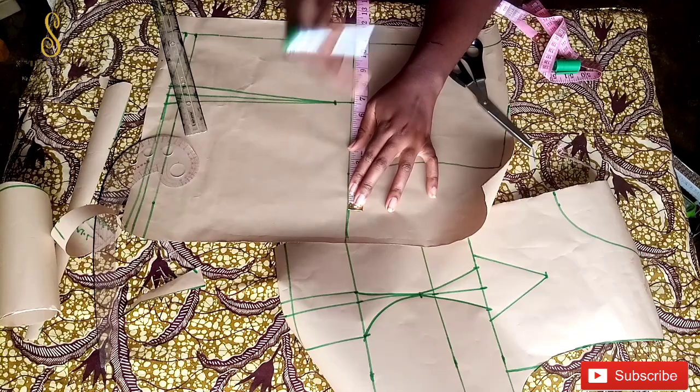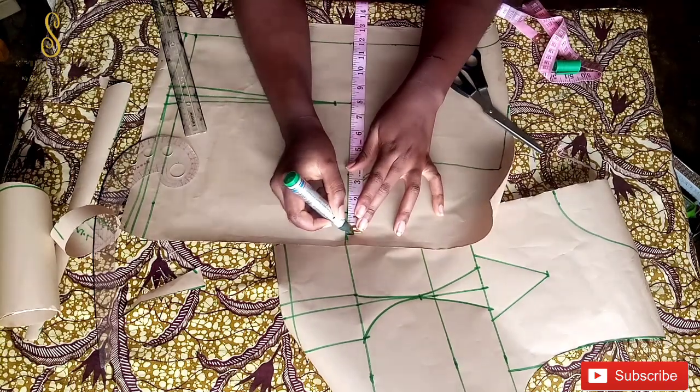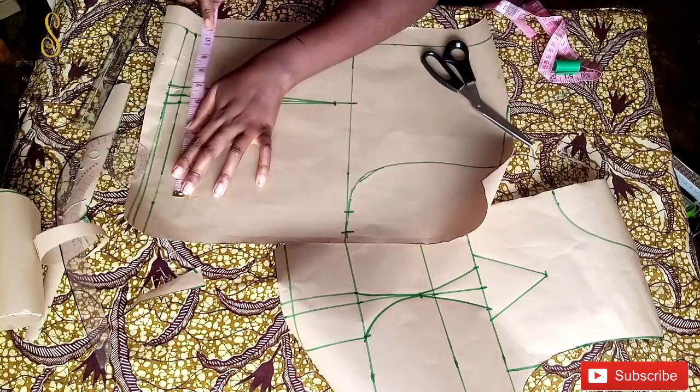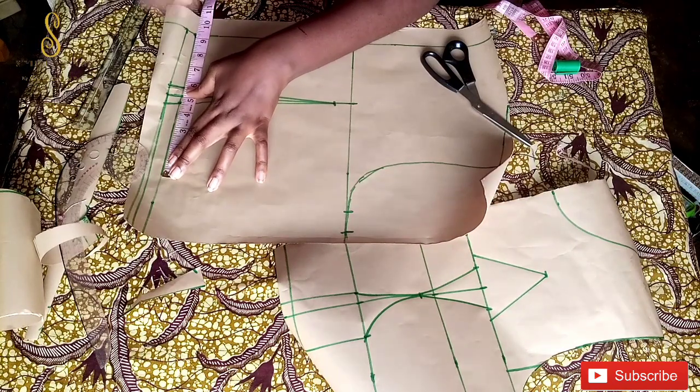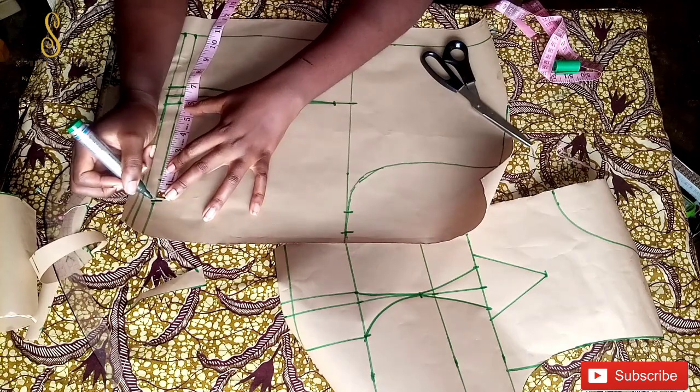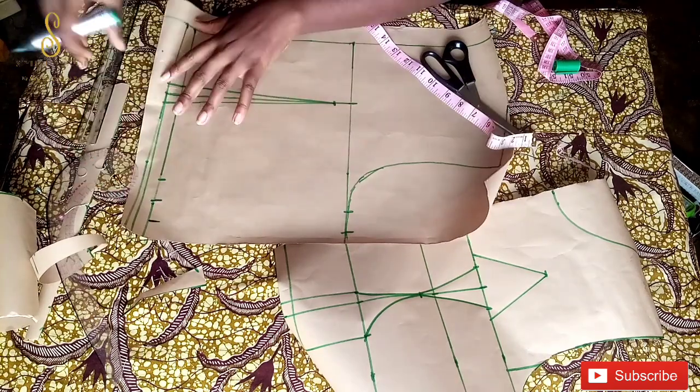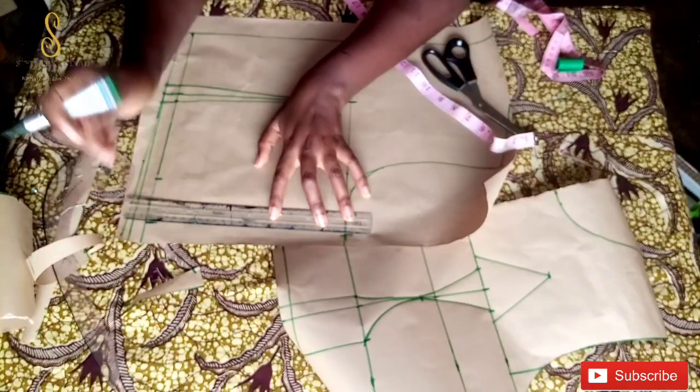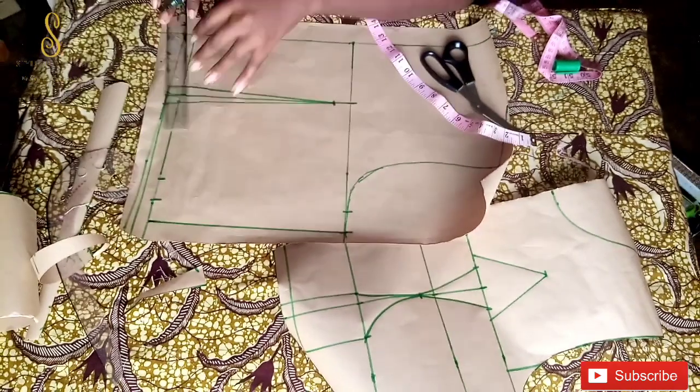So I will insert my bust circumference measurement and the 1 inch seam allowance. I'll go to the waistline, insert my waist circumference measurement, add the 1 inch dart intake and 1 inch seam allowance. Then I'm going to go ahead and connect that together.